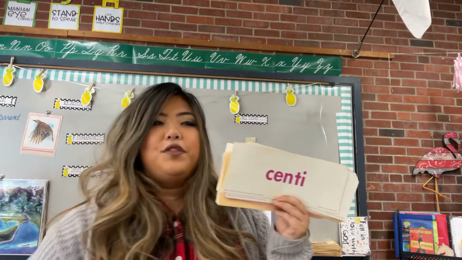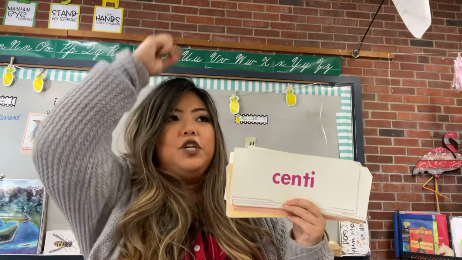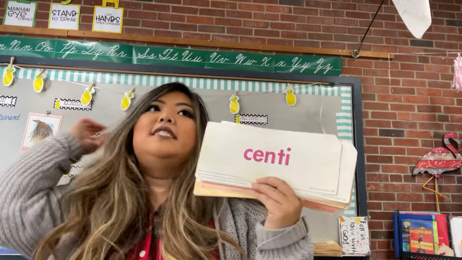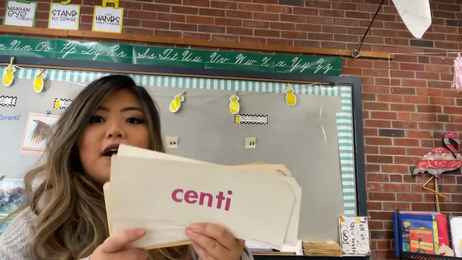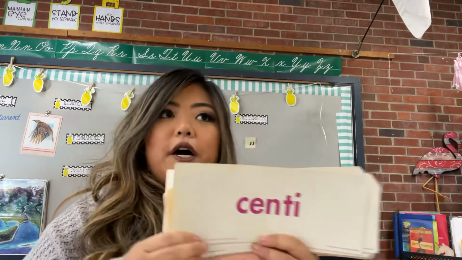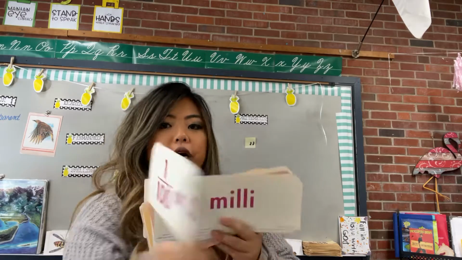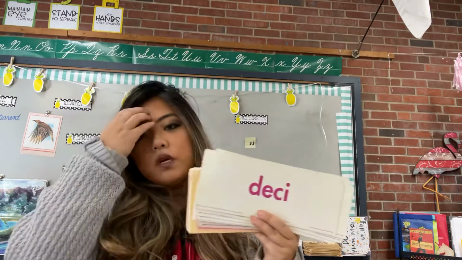Centi. Immediately you should think cents. A centurion has 100 soldiers. A century is 100 years. There's 100 cents that make $1. Centi is 1/100th or 0.01. Deci. Deci is 1/10 or 0.1.